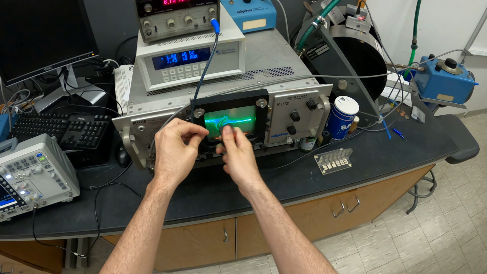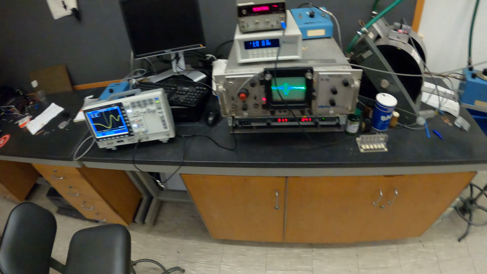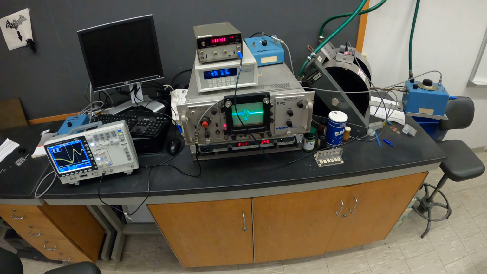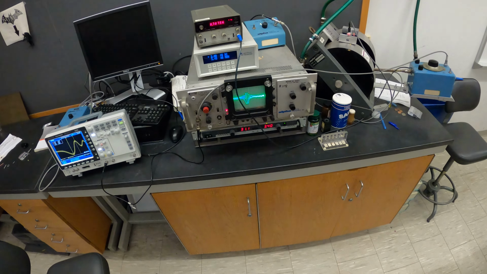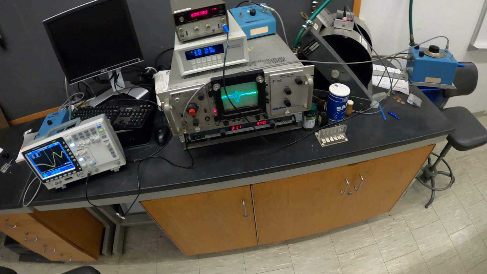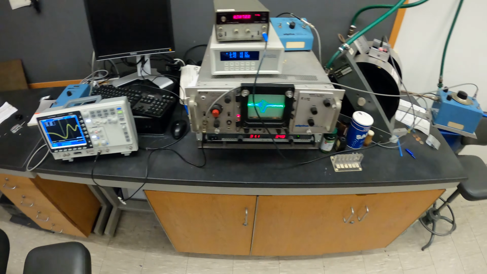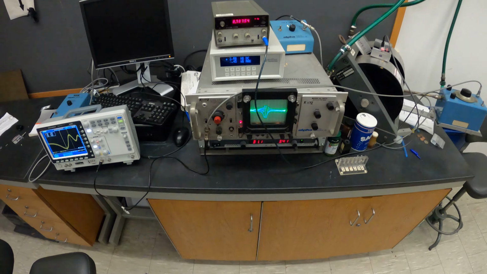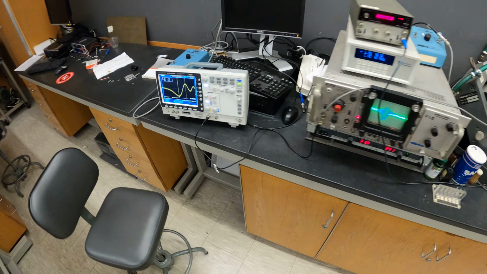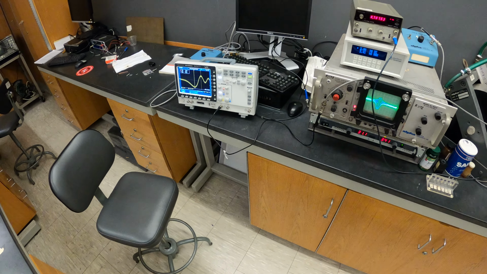Yeah, and there is a phosphorescent screen there. So then when the electrons hit the screen, it emits light. All right, so I hope you have, I have reviewed this, and I hope you have understood this.